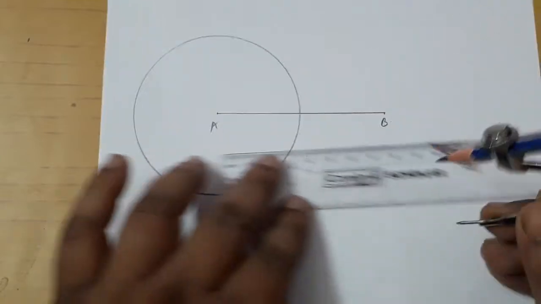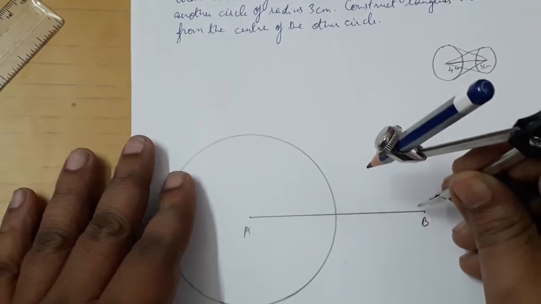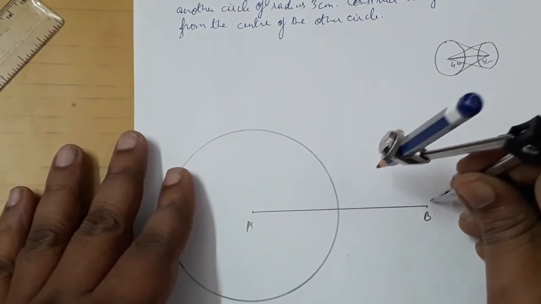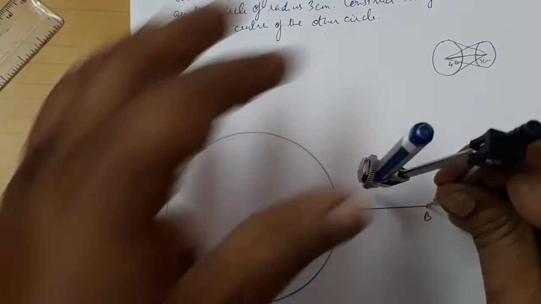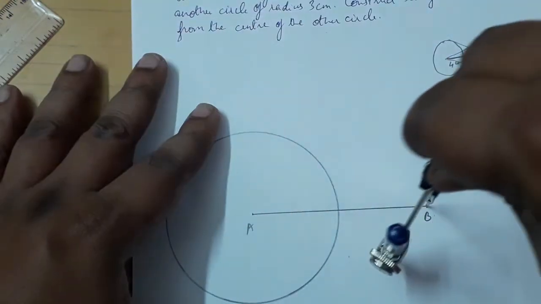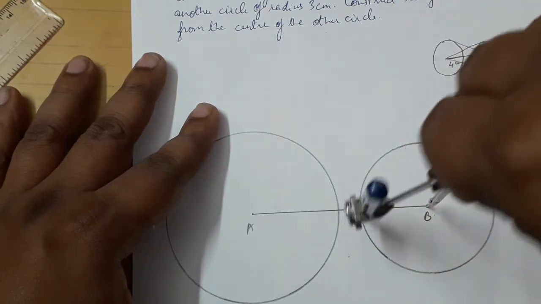Okay, so here we go. From B construct another circle. This will have a radius of 3 centimeters.